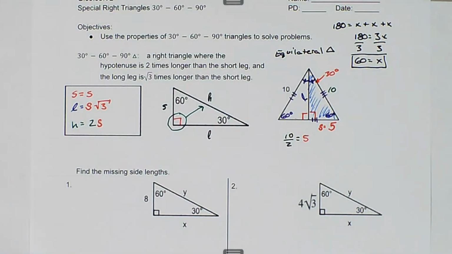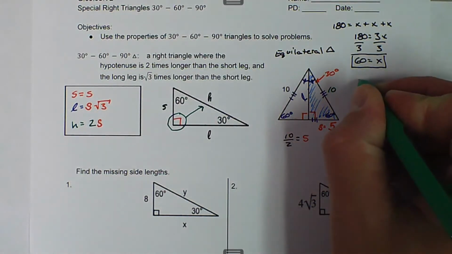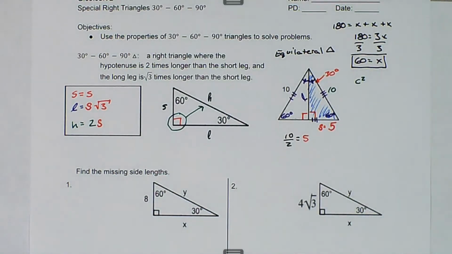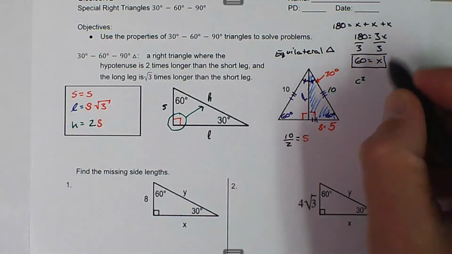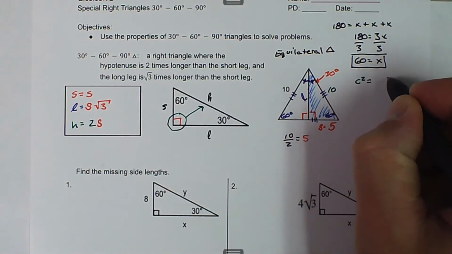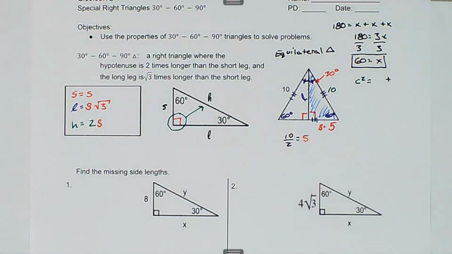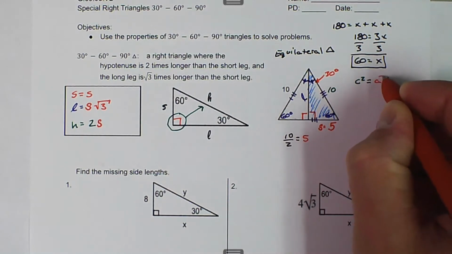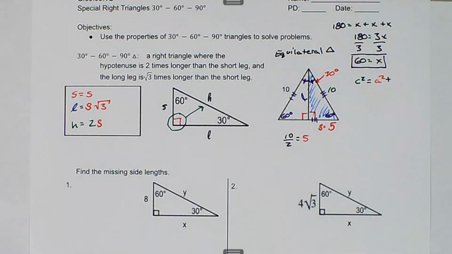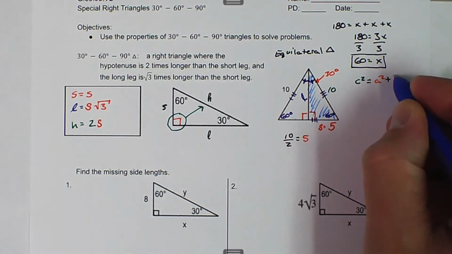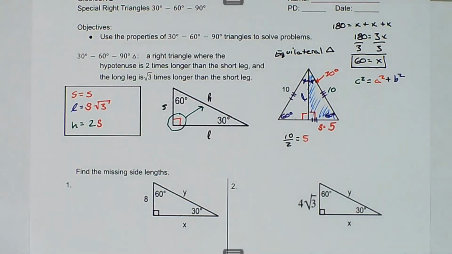So we're going to use the Pythagorean theorem, and that's going to be c squared is equal to the sum of the other two sides squared. So we have a squared, and then we have b squared. And we can substitute in the values that we know.